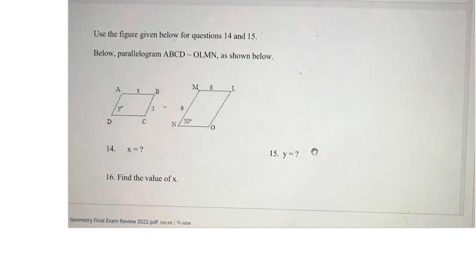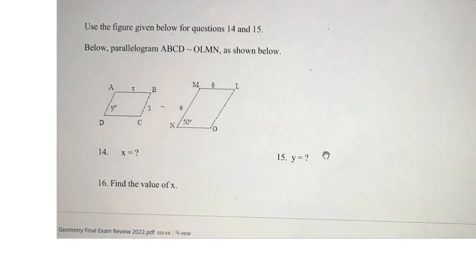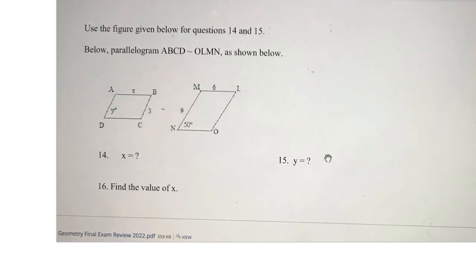Okay, use the figure below for questions 14 and 15. Parallelogram ABCD is similar to parallelogram OLMN as shown below. Okay, cool. We want to figure out what x is. So it is the case that AB corresponds with OL. So this AB corresponds with this OL right here.